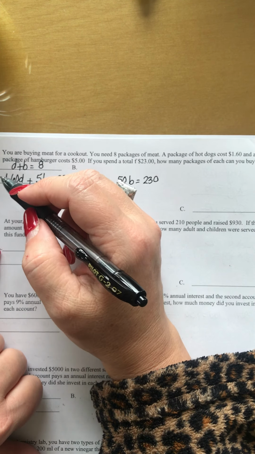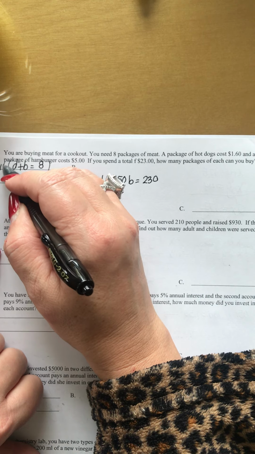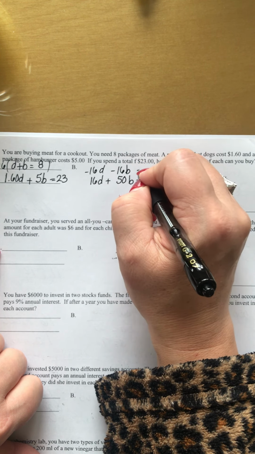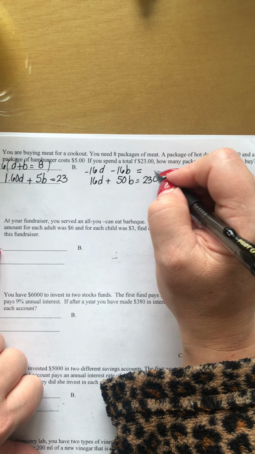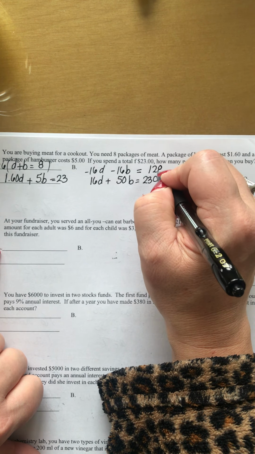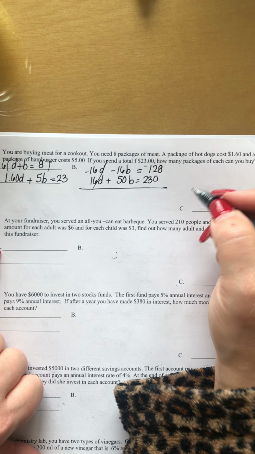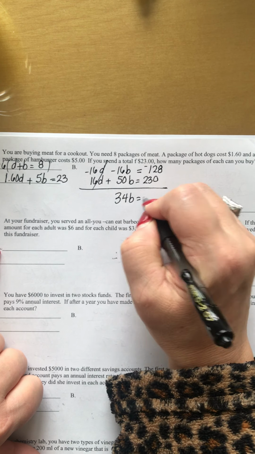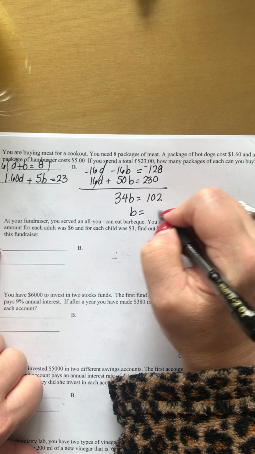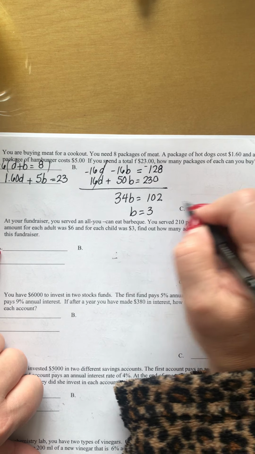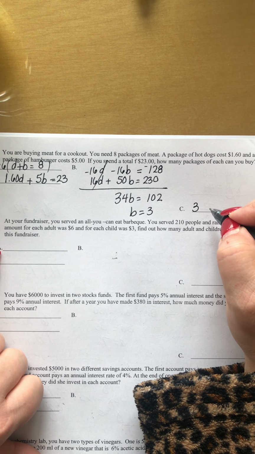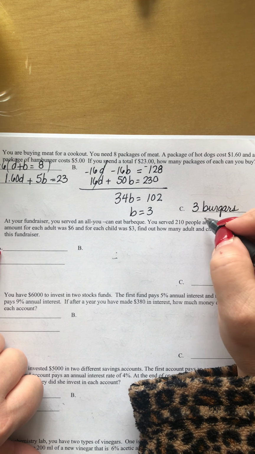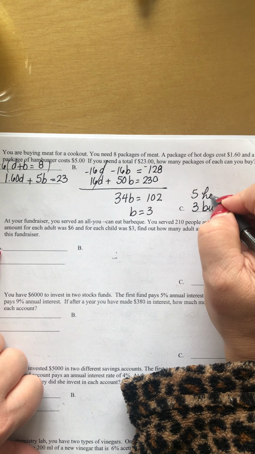And I'm going to multiply the top equation by negative 16. Negative 16d minus 16b equals 16 times 8, which is 128, but it's negative. And we are going to get 34b equals 102. And 102 divided by 34 is 3. So 3 burgers and 5 hot dogs.